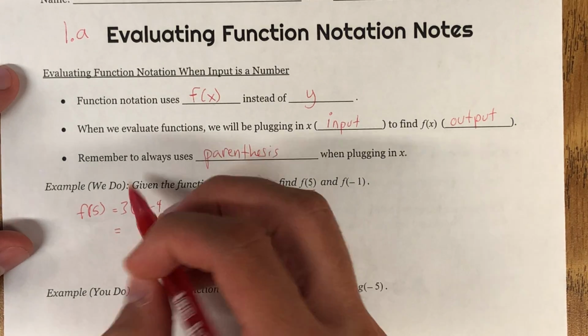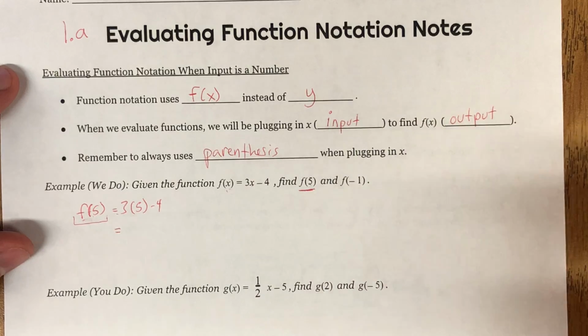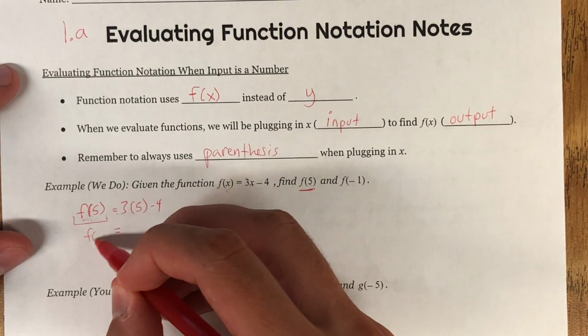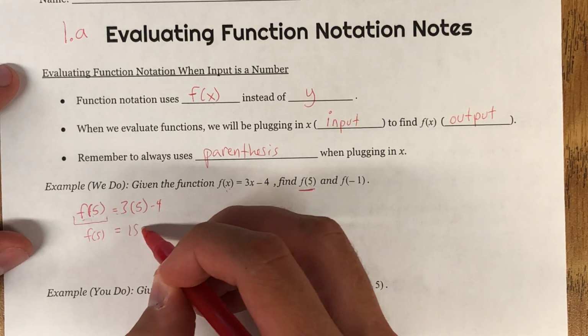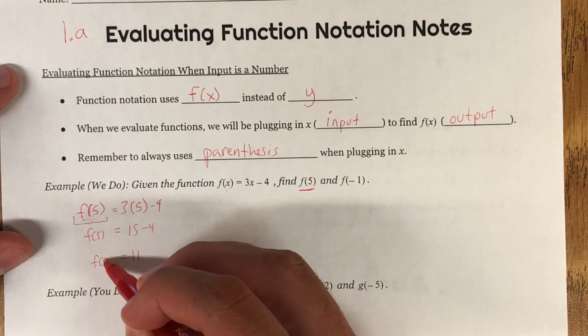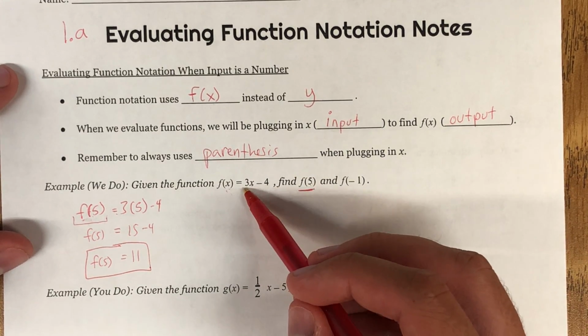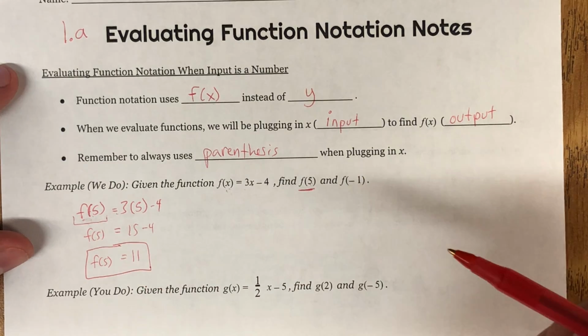So you just simplify the right side. This isn't like f times 5 or anything. This just means f of 5. Basically means the same thing as y. So 3 times 5 is 15. 15 minus 4 is 11. So f of 5 equals 11. So meaning when I plug 5 into this equation, my output is 11.